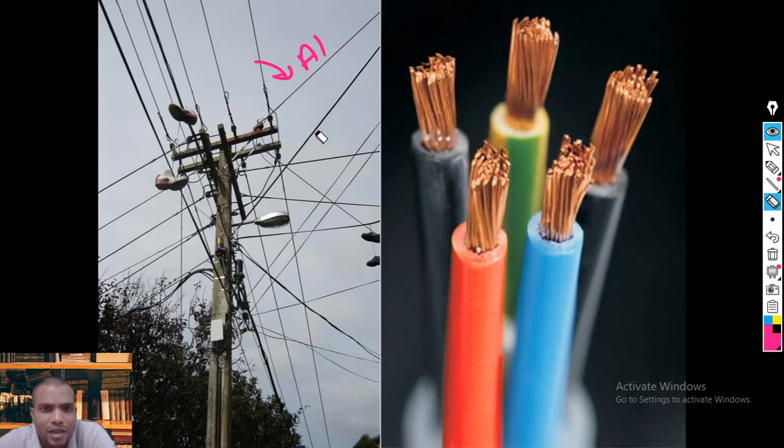And metals have the property to conduct electricity. We know metals are good conductors of heat and electricity. Metals are very good conductors of heat and electricity also.